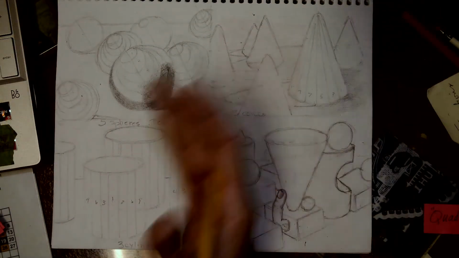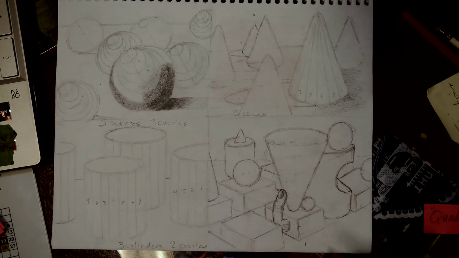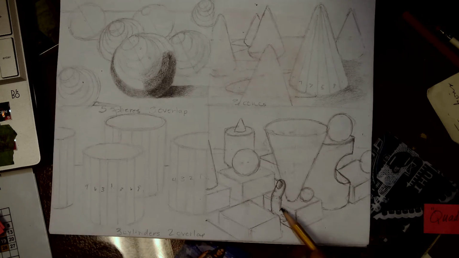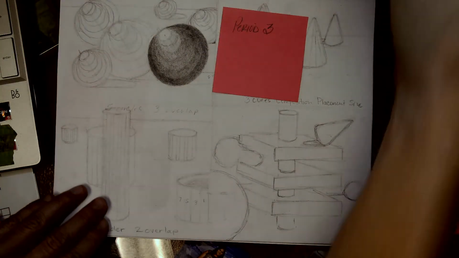Again, this is the example for 8th period here. This is an advanced example. I have no idea why after class I ended up putting a little finger coming out of the box. It's just what happened, okay?